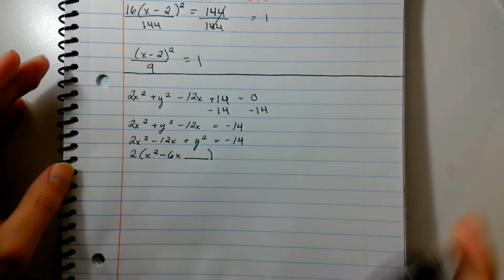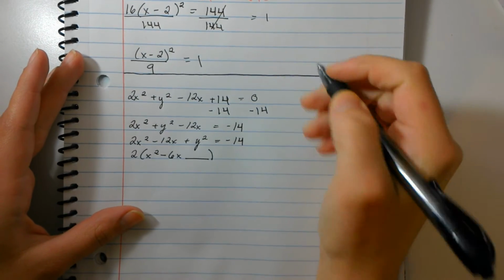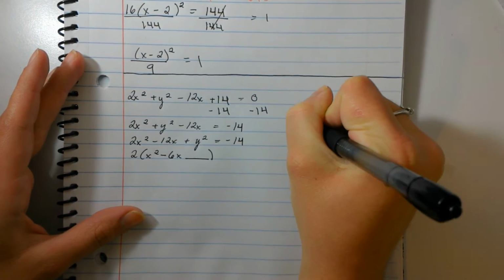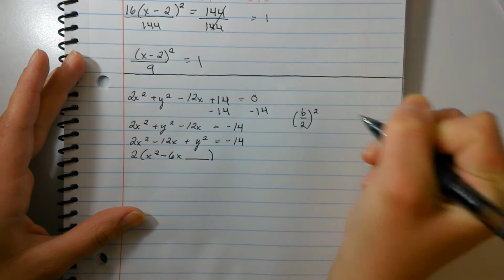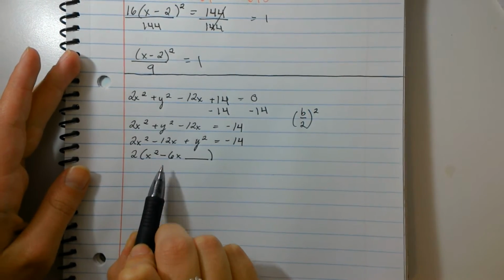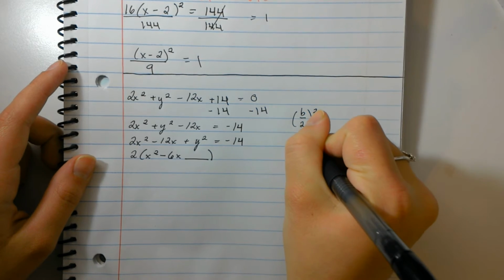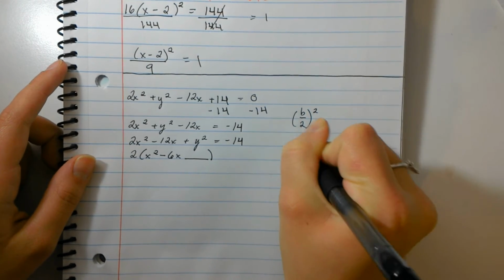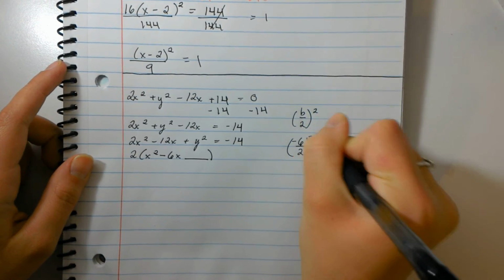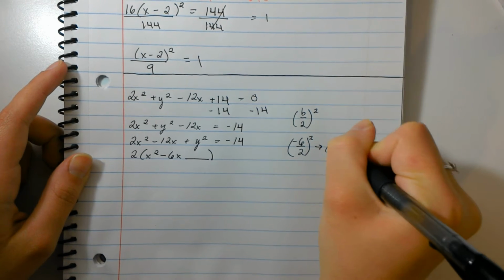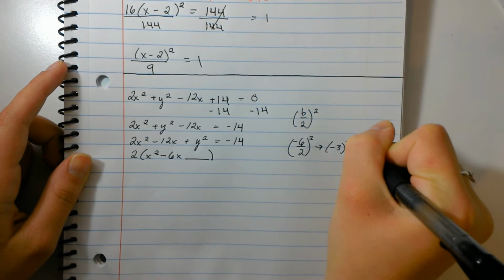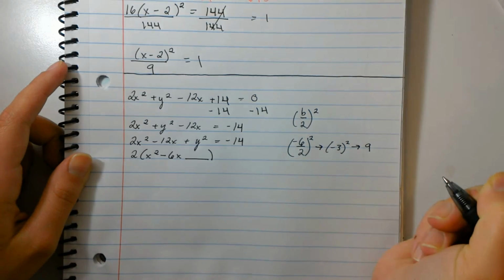Okay, so just like before, you're using the formula again. So you'll have b over 2 all squared. Your b in this case is a negative 6. So you have negative 6 over 2, that, squared. That goes to a negative 3 squared equals a positive 9.